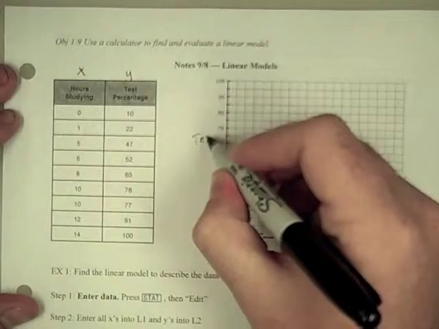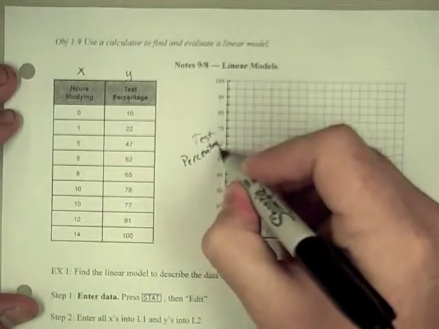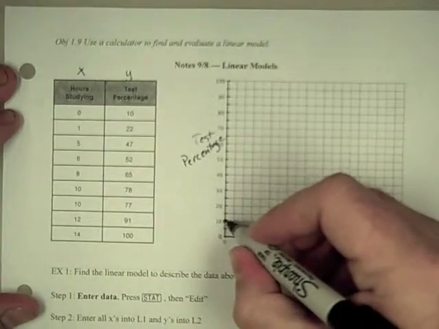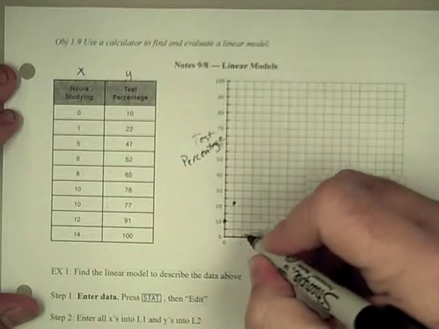Hours studying and test percentage. And then plot each of these points. We can't be exact with the points, but we can be pretty close.